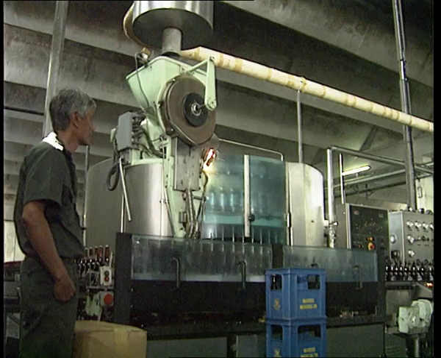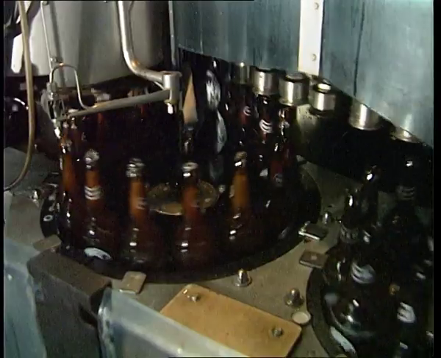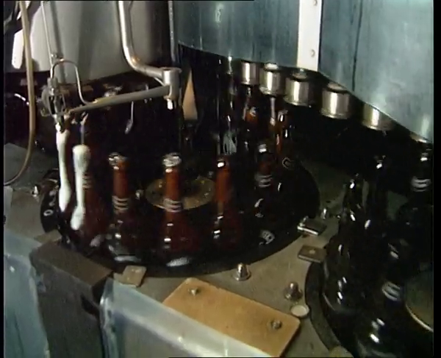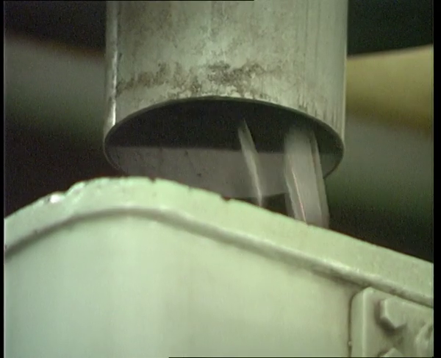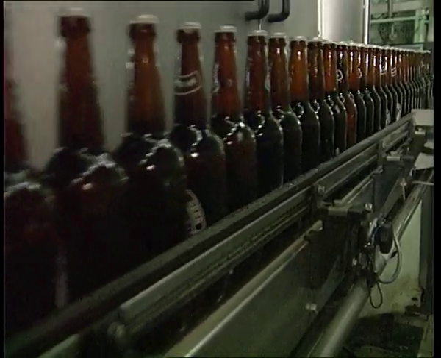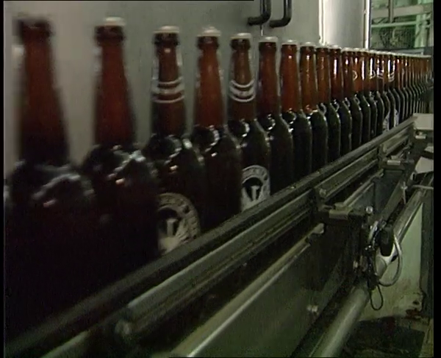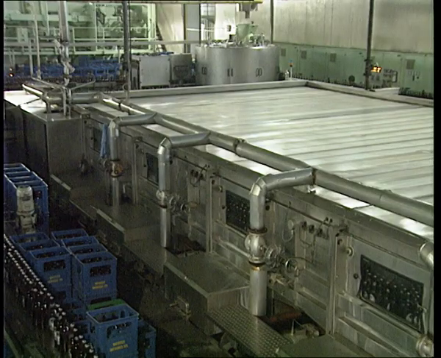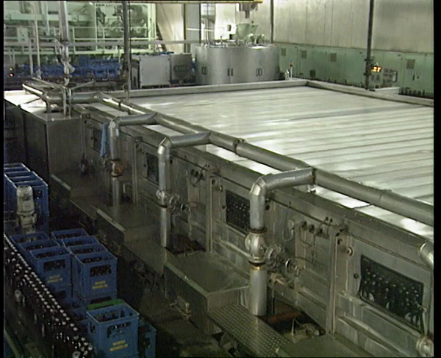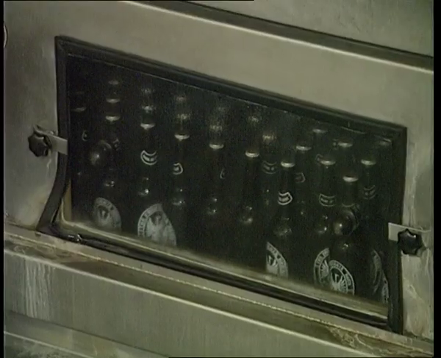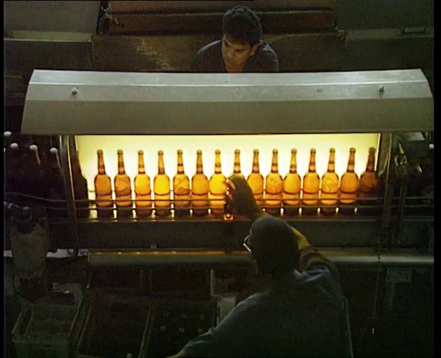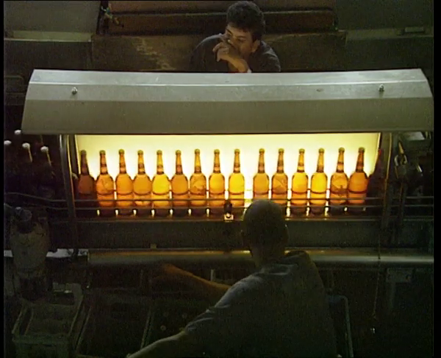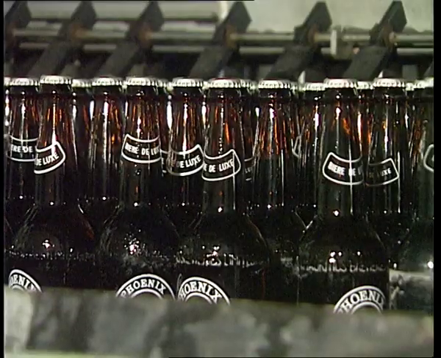The bottles then travel to the filling machine and they are sealed with caps. They undergo the pasteurizing process, where they are heated for 1 hour for proper conservation. Once again, they pass through a sighter where any over or underfilling is detected.